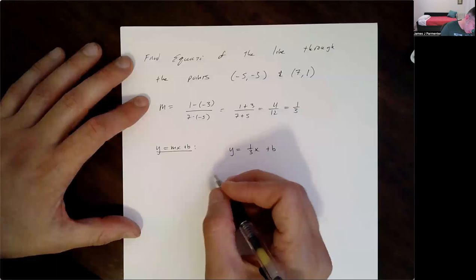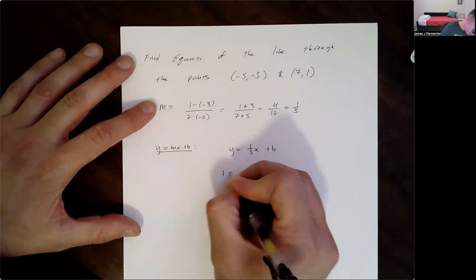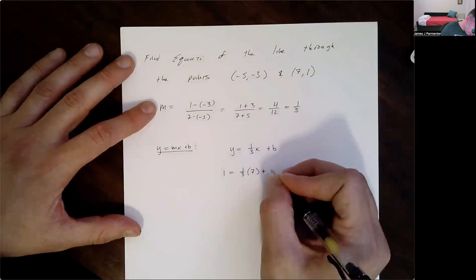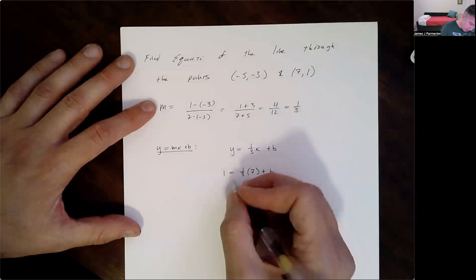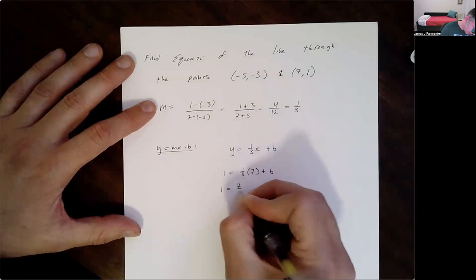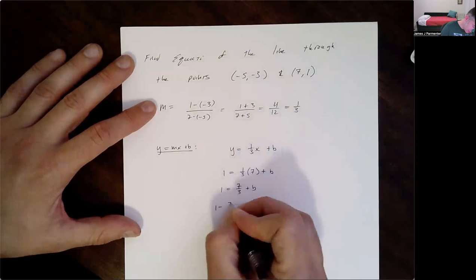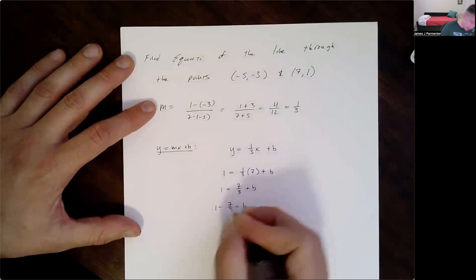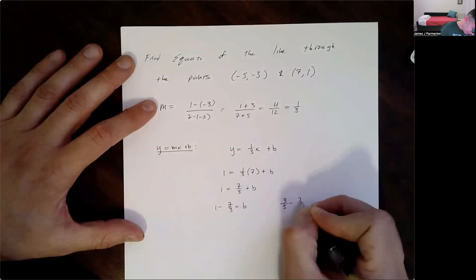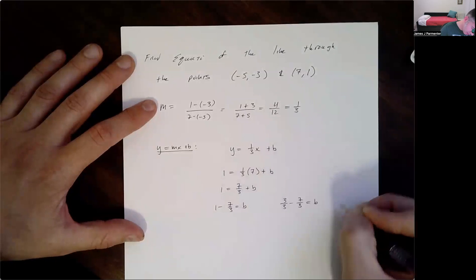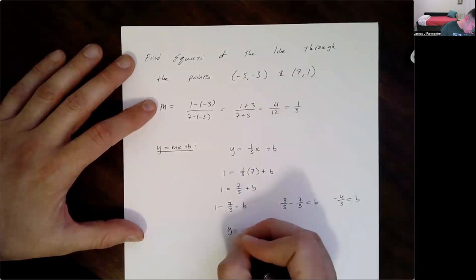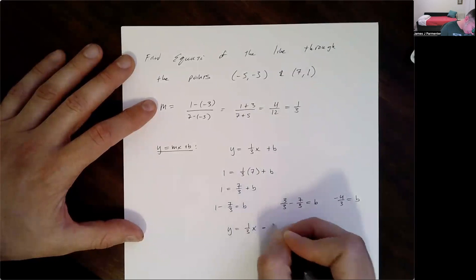So if I pick 7, 1, then I'm going to have 1 equal to 1/3 times 7 plus b. So 1 equals 7/3 plus b. 1 minus 7/3 equals b, but 1 is really 3/3. So 3/3 minus 7/3 equals b. So -4/3 is equal to b. And then our equation is y equal to 1/3 x minus 4/3.